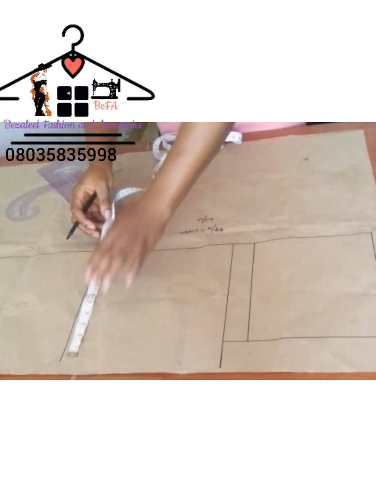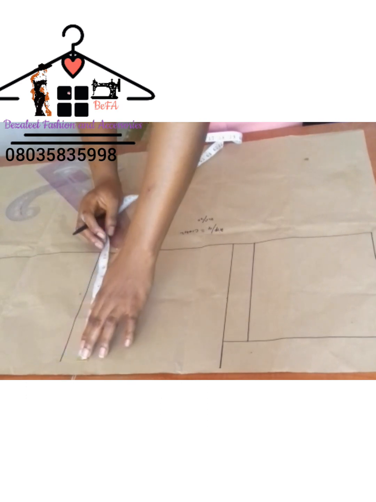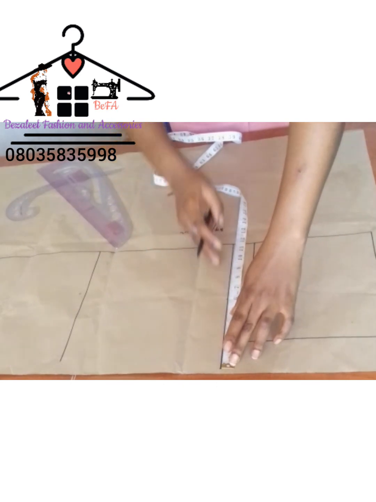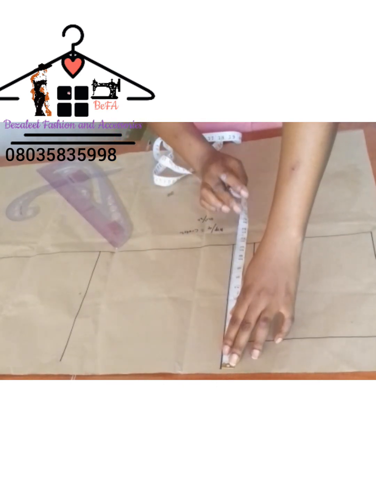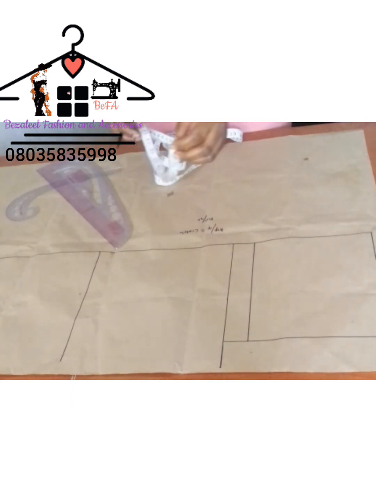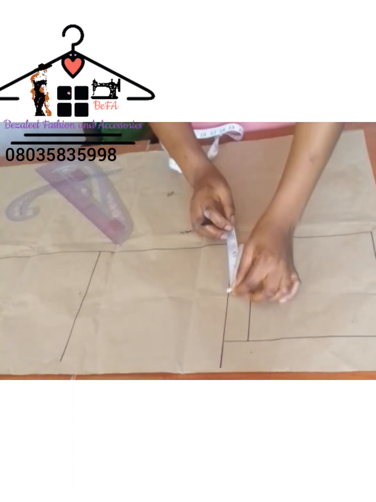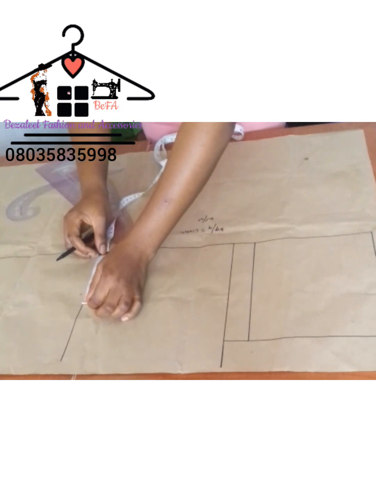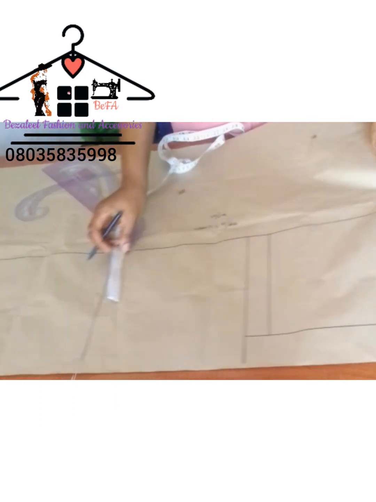Another thing I would like to do is the same thing at the knee. Remember, we are using the width to determine the center. We are still going to use the same method to do that. With my tape folded like so, I'll bring it here and mark the center. Same thing for the ankle.